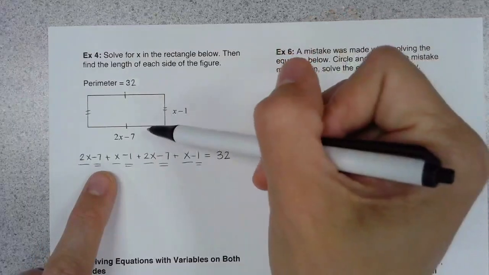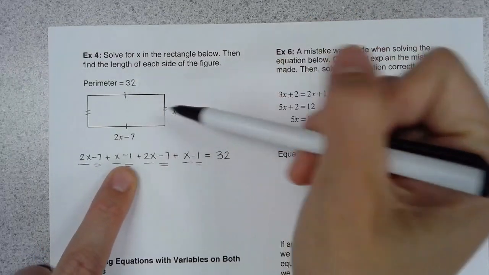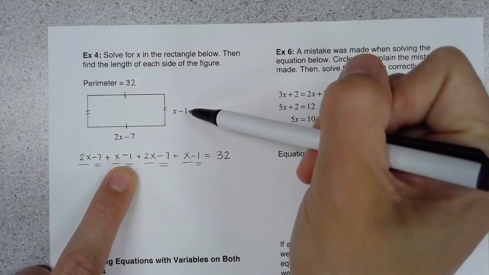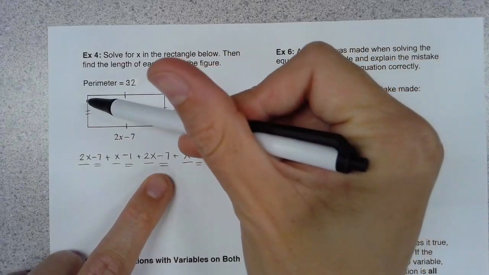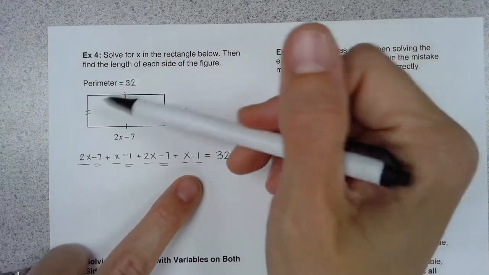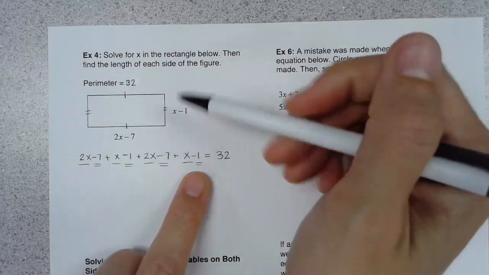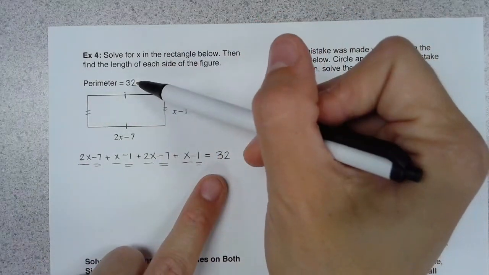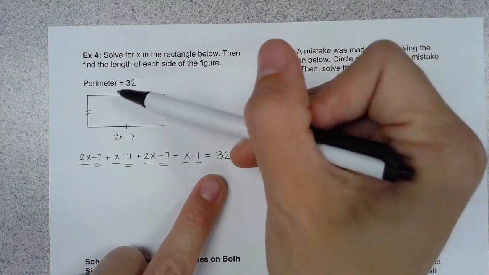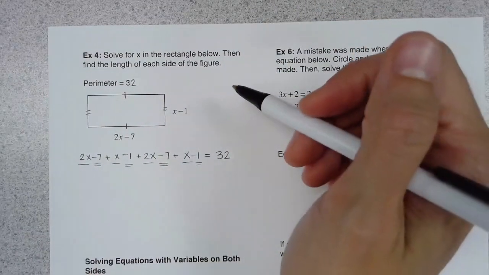2x minus 7, so the bottom side, plus x minus 1, the side that's over here on the right, plus the 2x minus 7 that's not labeled on the top, plus the x minus 1 that's not labeled over here. And because I was told at the beginning that the perimeter was 32, that means that all 4 of those sides are going to add up to equal 32.